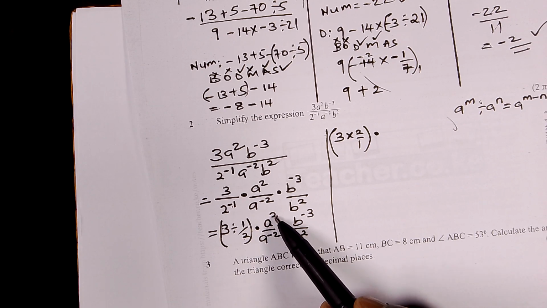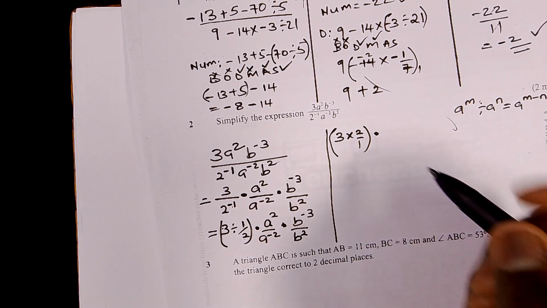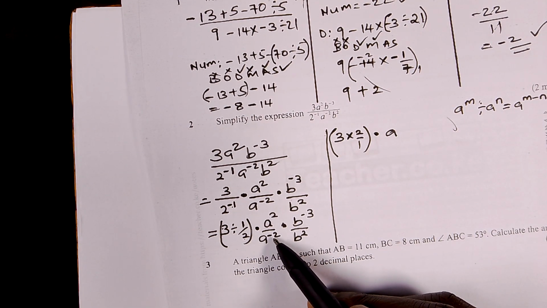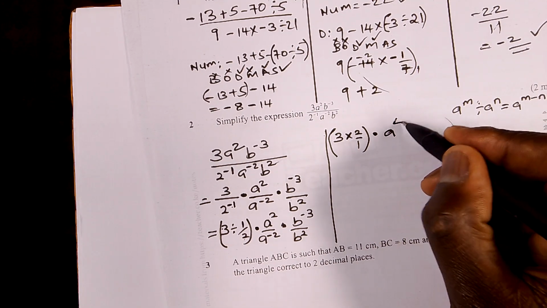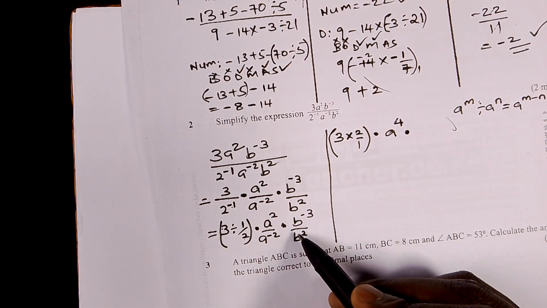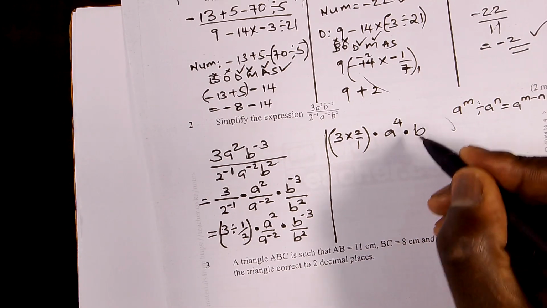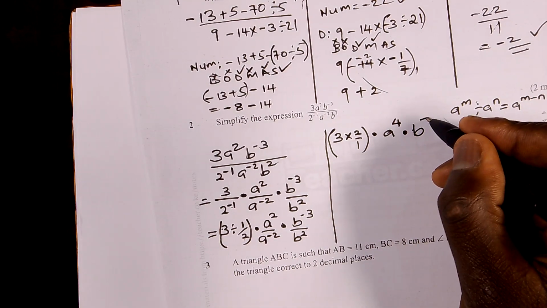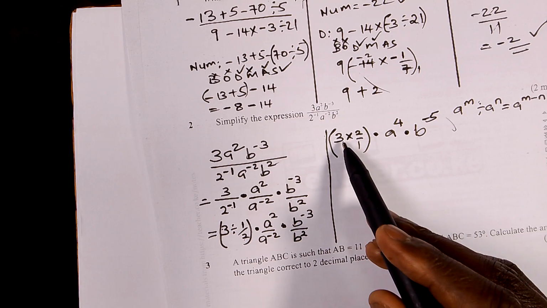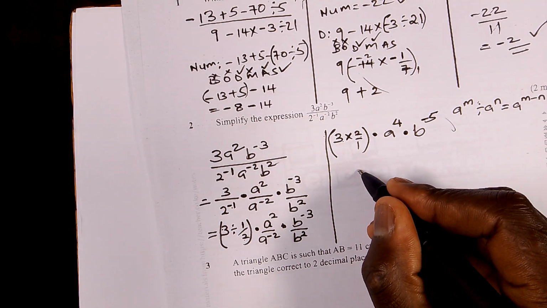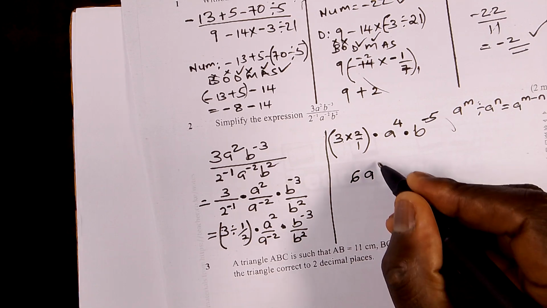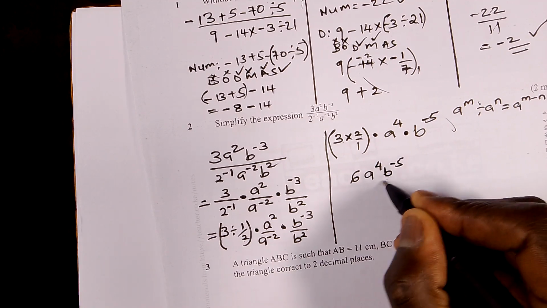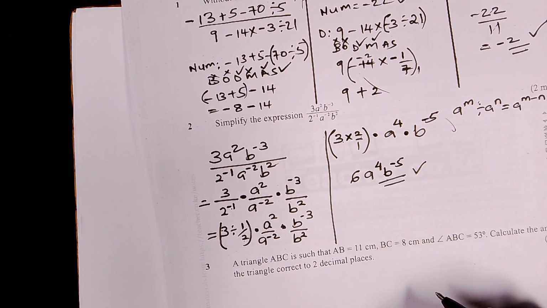And a to power 2 divided by a to power negative 2, it will give us a. Then we subtract the powers. 2 minus minus 2 will give us positive 4. Then multiplied by this one will be b. Then we subtract the powers. Minus 3 minus 2 will be equal to minus 5. So 3 multiplied by 2 is equal to 6. A to power 4, b to power negative 5. We have already simplified our expression.